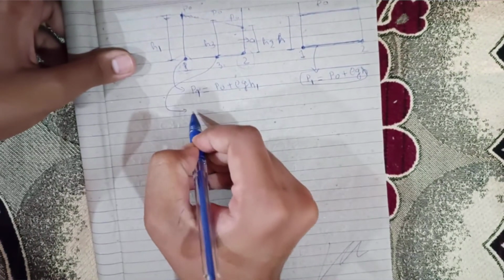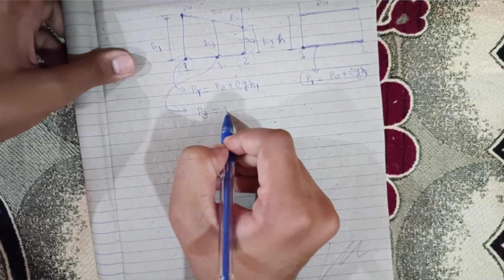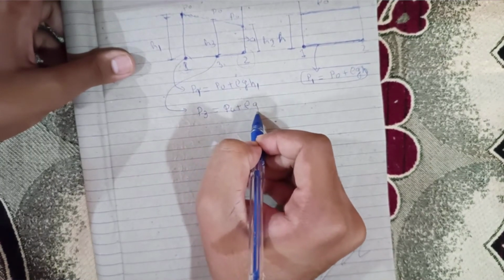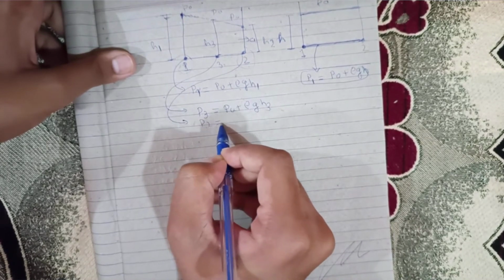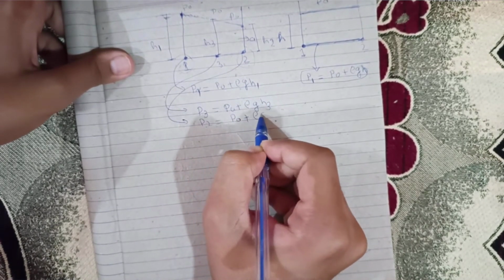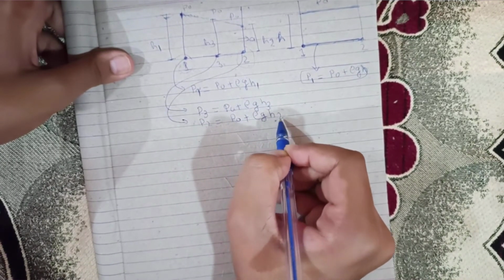Similarly, at this third point, P3 will be P naught plus rho g h3. At this point, the pressure will be P2, P naught plus rho g h2.